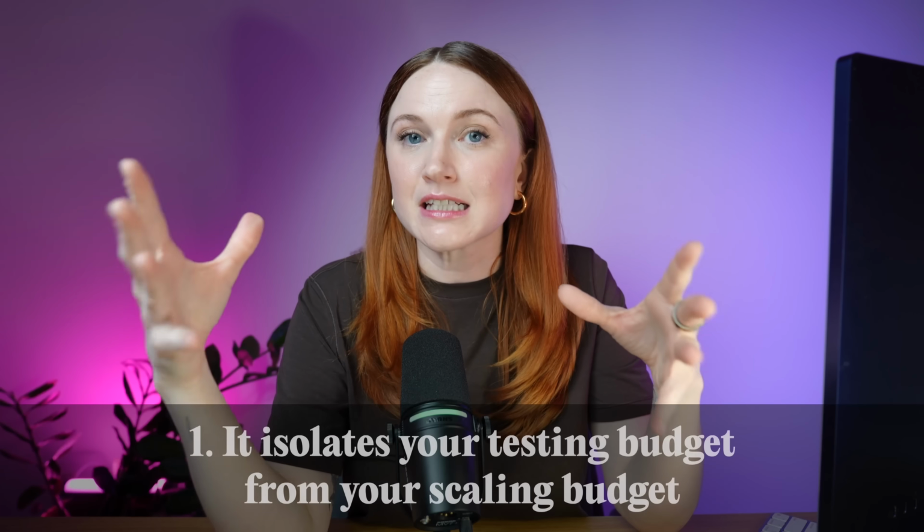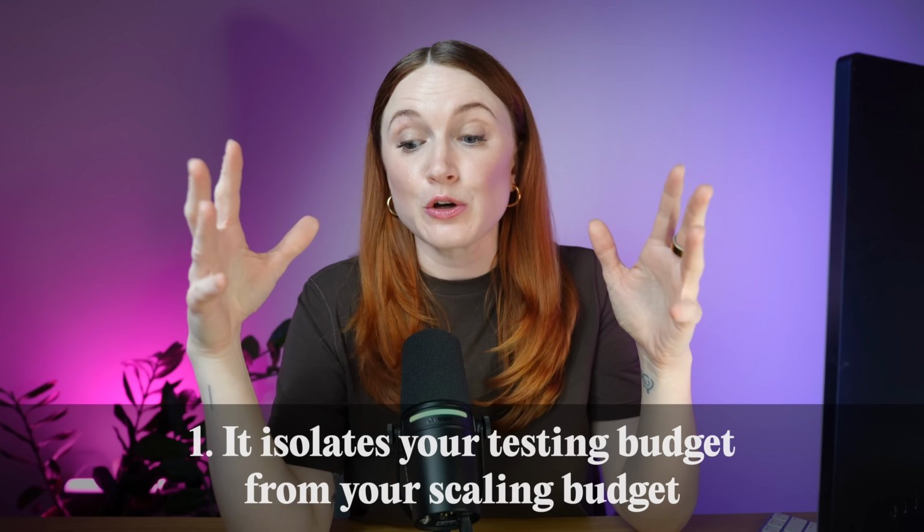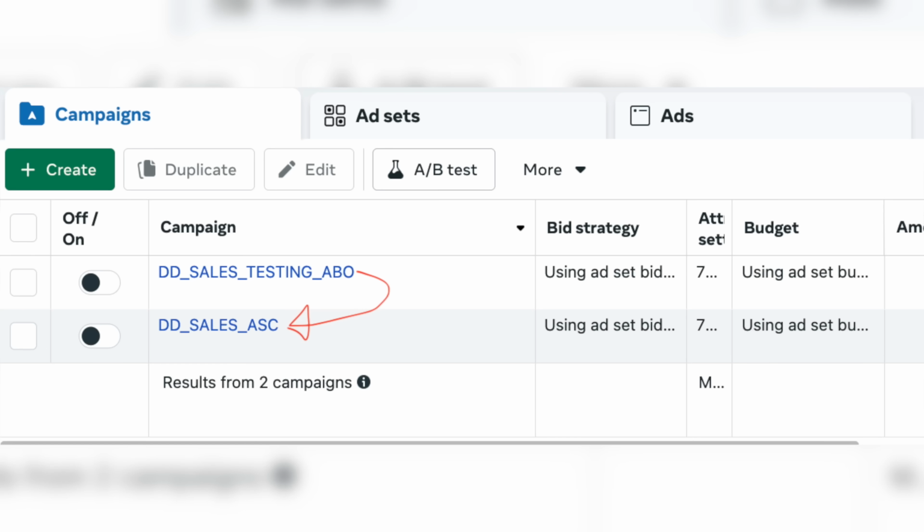Now, ultimately, the structure as a whole is gonna do a few things for you. Number one, it's gonna isolate your creative testing from your scaling budget. So that ASC campaign is essentially going to become your scaling campaign. And what I like to do is when I find winners in the creative testing campaign, I'm gonna then duplicate those into the ASC campaigns. So it starts to become a campaign of winners.